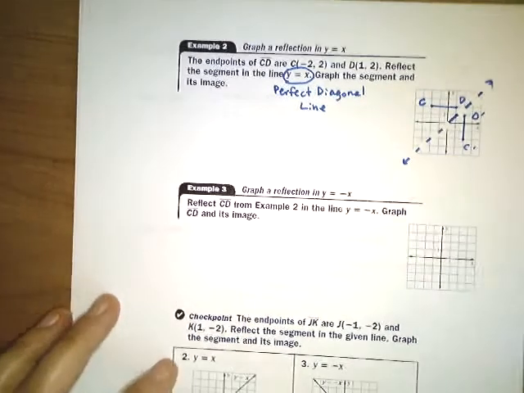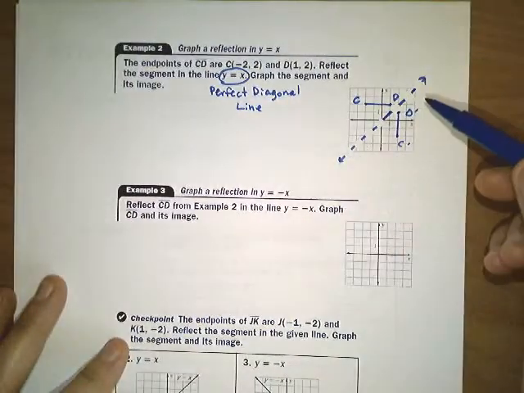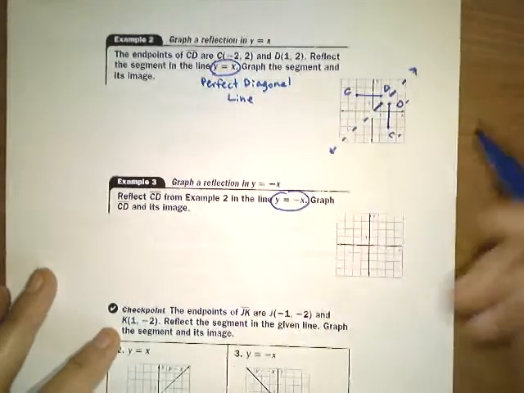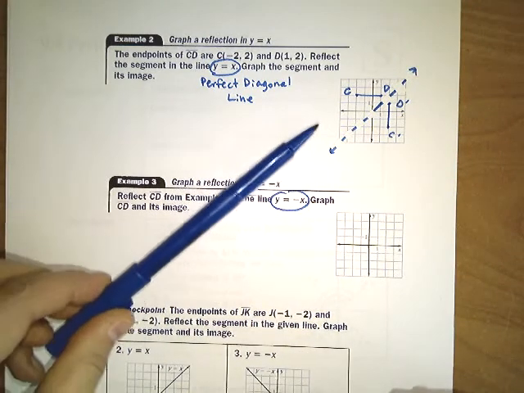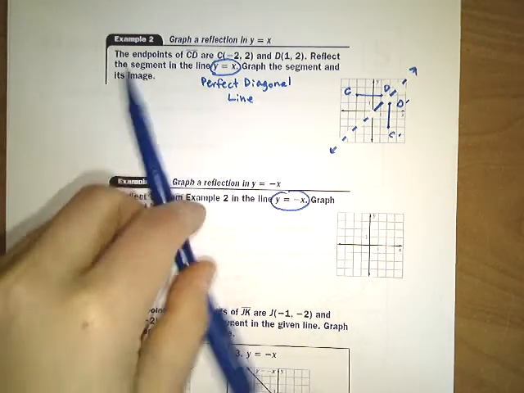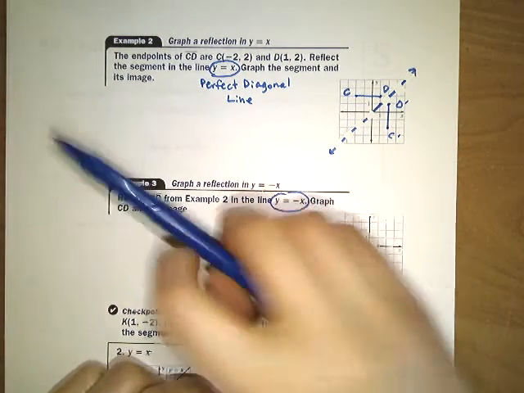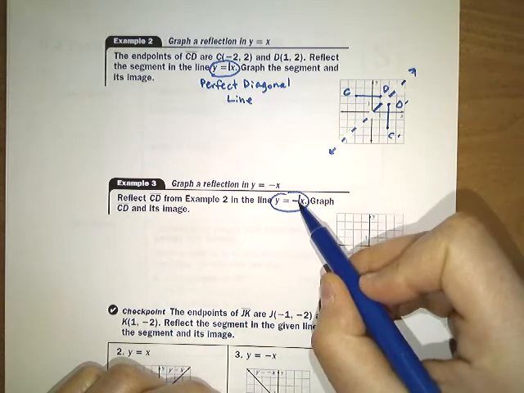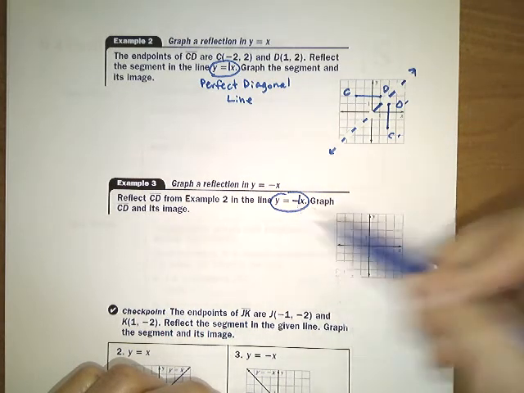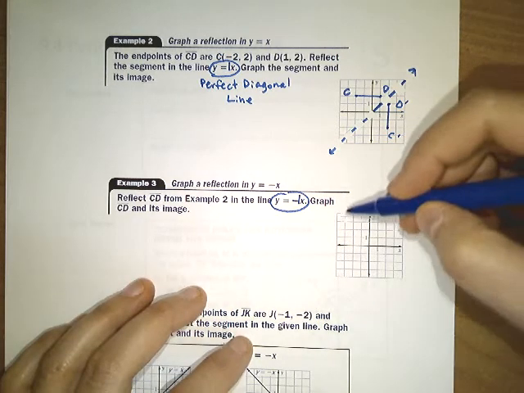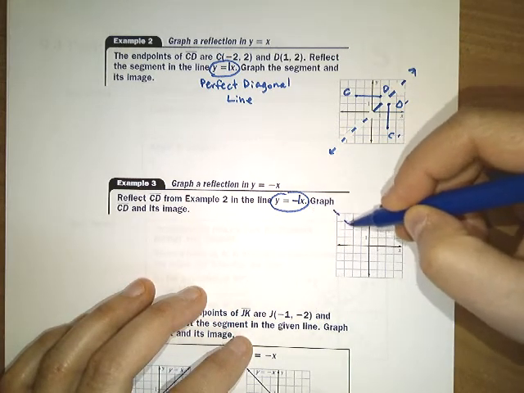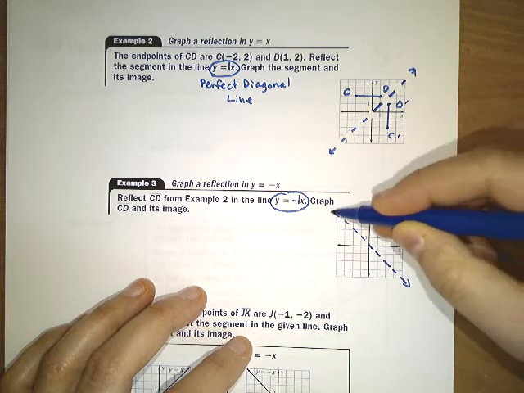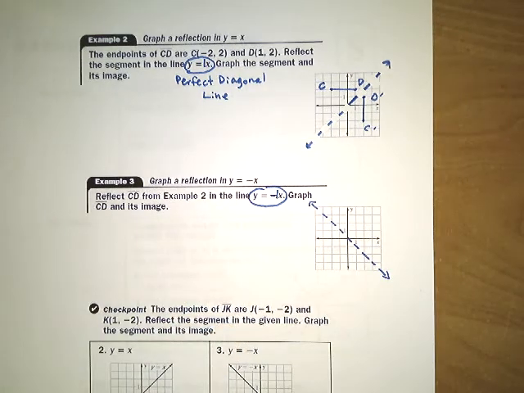Alright. Now, if y equals x is a perfect diagonal line going this way, then y equals -x is a perfect diagonal line going in the negative direction. You might remember from Algebra 1 that positively sloping lines tip to the right and negatively sloping lines tip to the left. So if this line's slope is +1, this line's slope would be -1. You see that negative? You just don't see the 1 because it's not written. So this one's a perfectly diagonal line tipping to the left. And this time I will make it dashed. It's just a tool to help us make our graph.